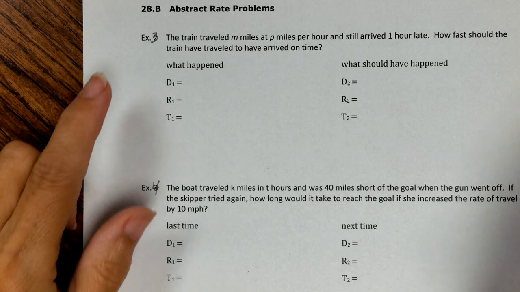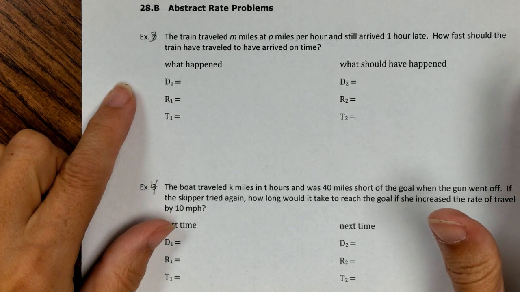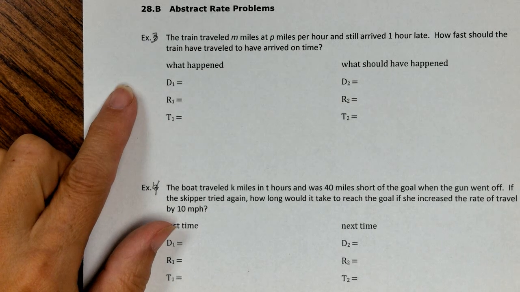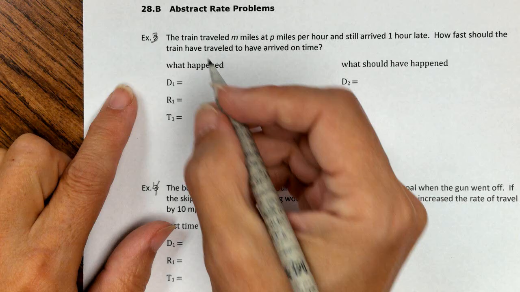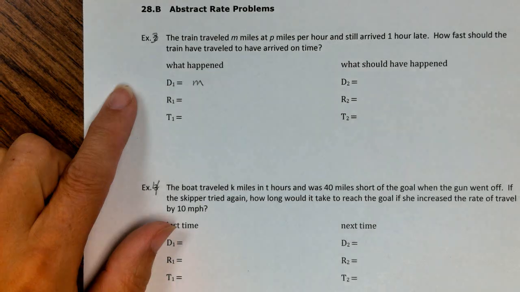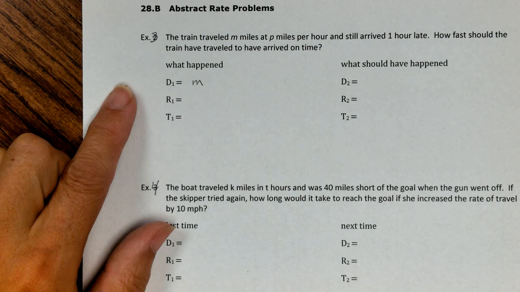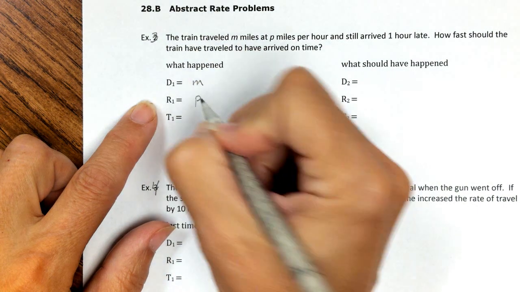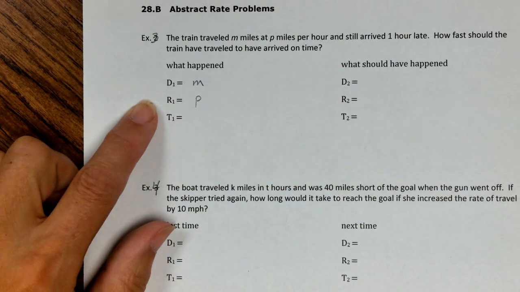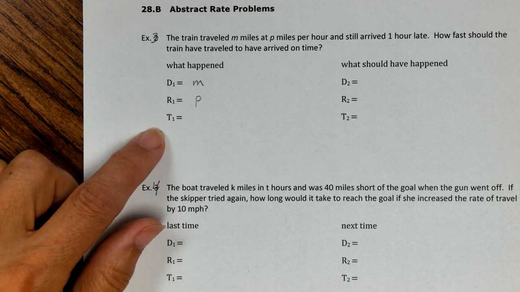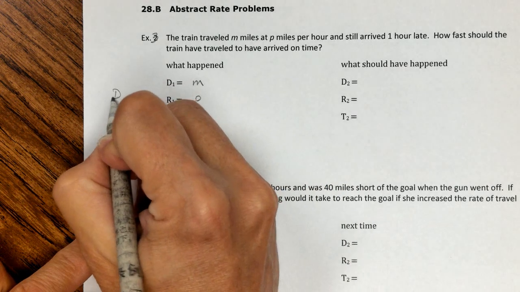Okay, so I set up our columns for what happened and what should have happened. So it did travel a distance of m miles at p miles per hour. That would be a rate. Okay, we'll deal with that 1 hour late thing momentarily. We know distance equals rate times time.